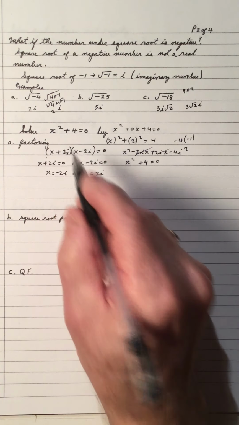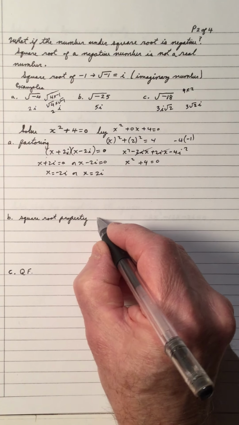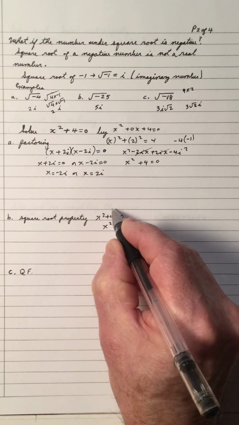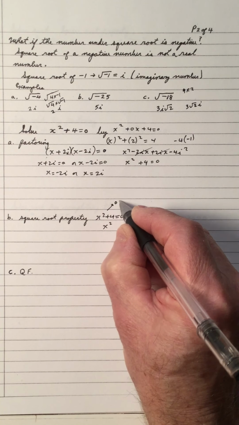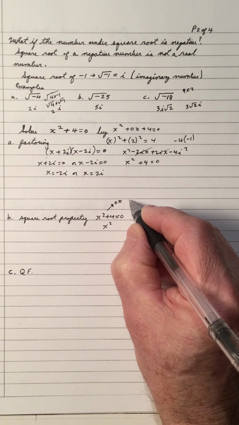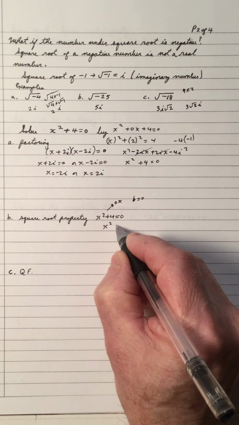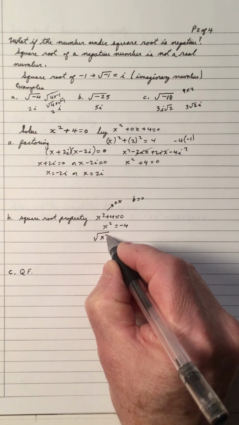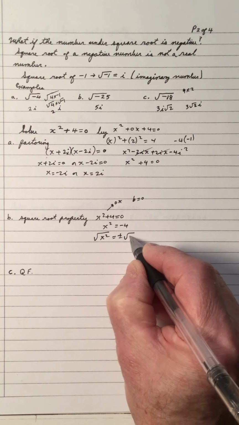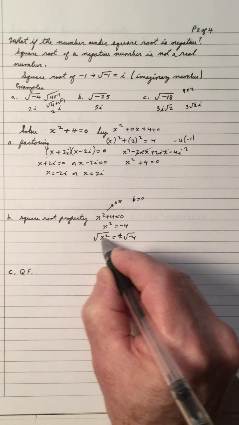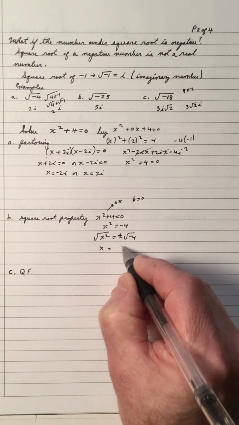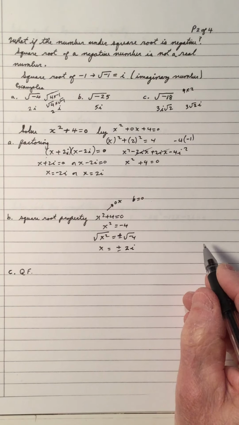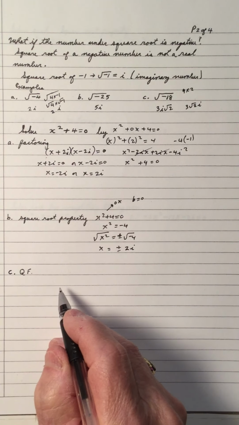Now let's solve the same one by what we call the square root property. And the square root property, well, watch what happens. Notice that the 0x is missing. That means that the b is 0. That means we can move the plus 4 over to make it a minus, and we can take the square root of both sides. When we take the square root of both sides, we have to put a plus or minus there. So the square root of x squared is x, plus or minus. The square root of negative 4 is a 2 with an i. So that's doing it with the square root property.